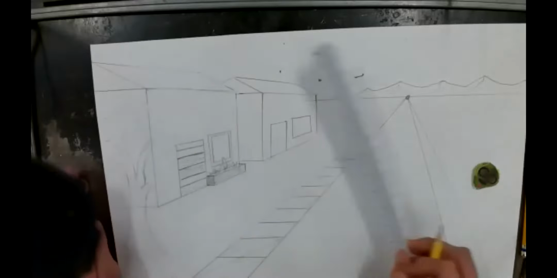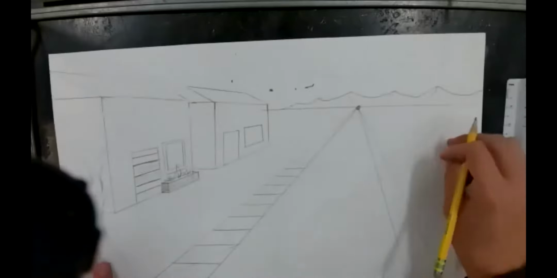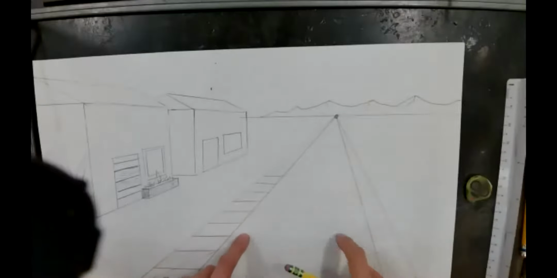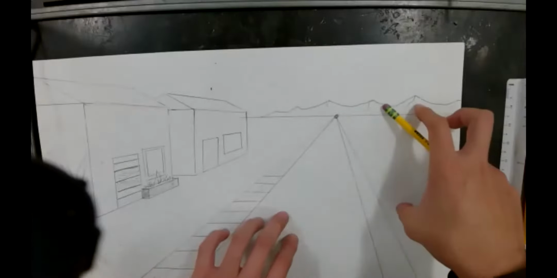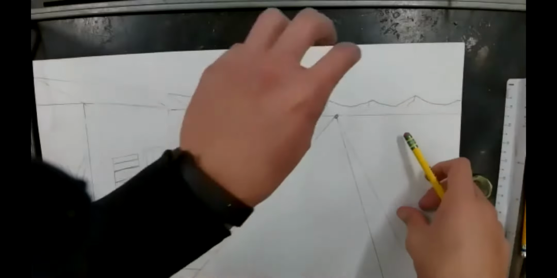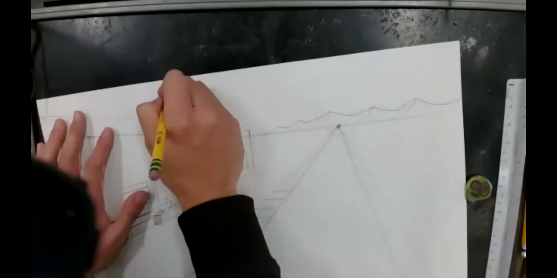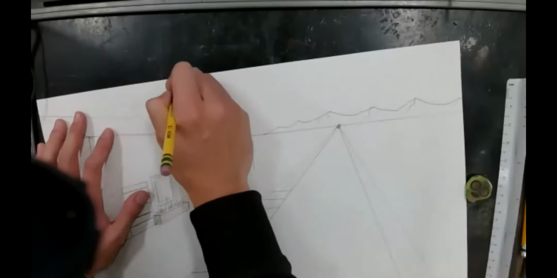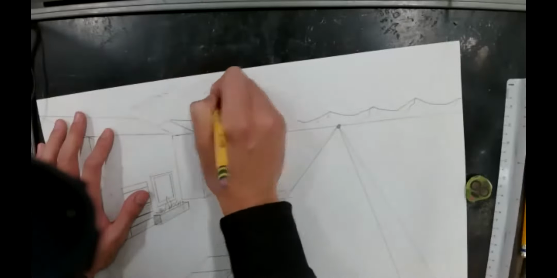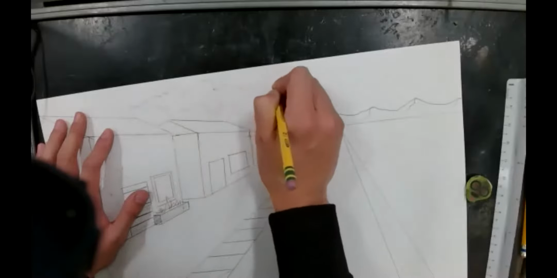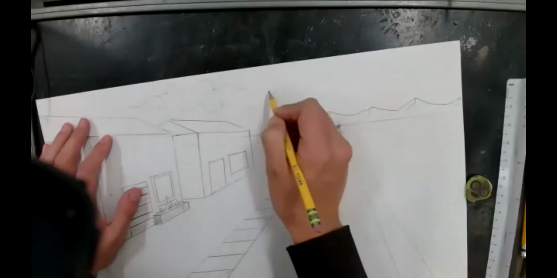Okay. So what about the other side? Or maybe some cars. We can add cars, we can add buildings, we can add some clouds. Let's add some clouds. Like remember we learned to draw clouds? Do some random clouds.